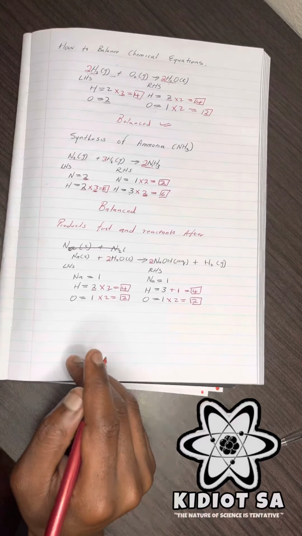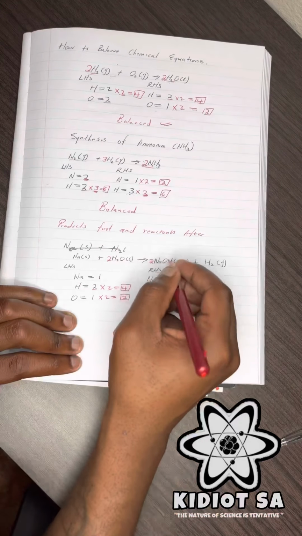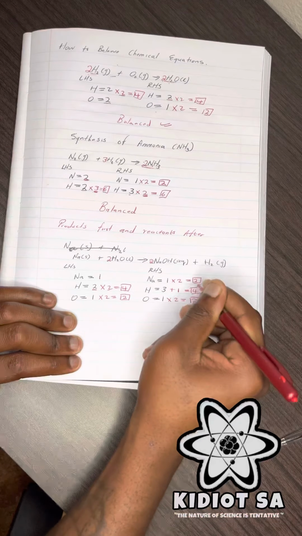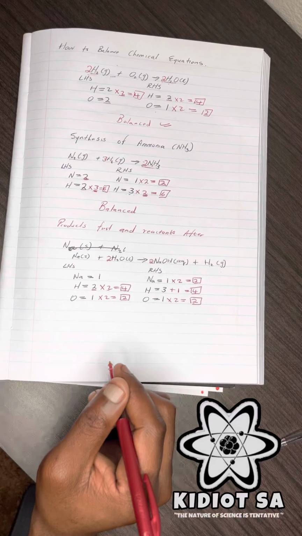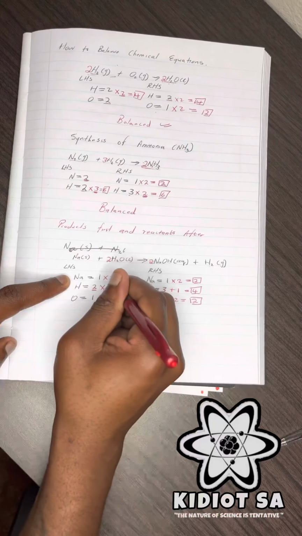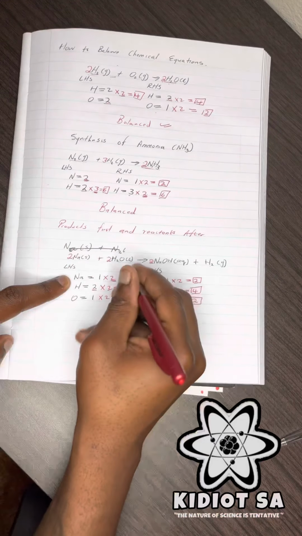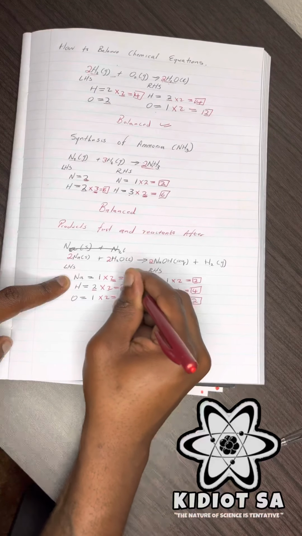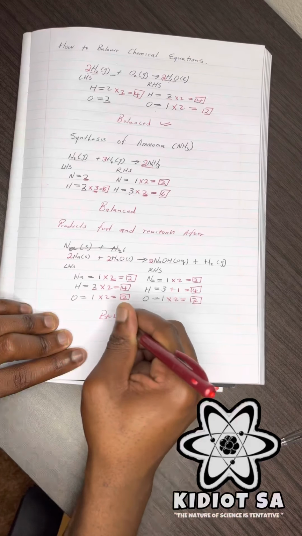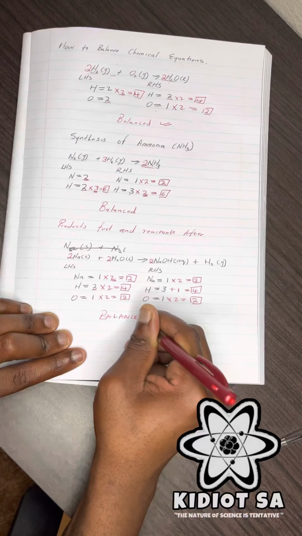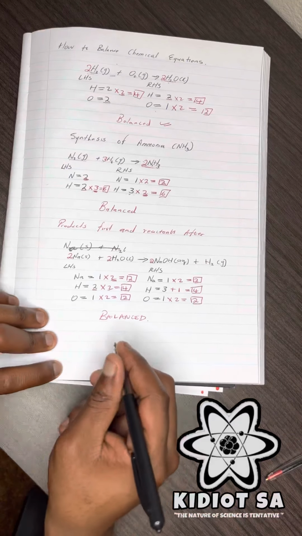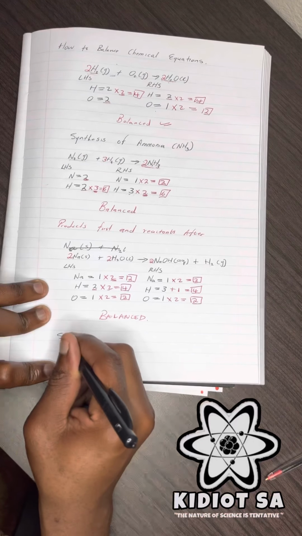Now we check the sodiums. How many sodiums do you have on the right hand side? We have 2. And then you check the left hand side also. How many do you have? We have 1. Then you multiply by 2 and introduce this 2 as a coefficient here. Then you will have 2. Therefore, the equation is balanced. So now, can you go and do the synthesis of calcium carbonate?